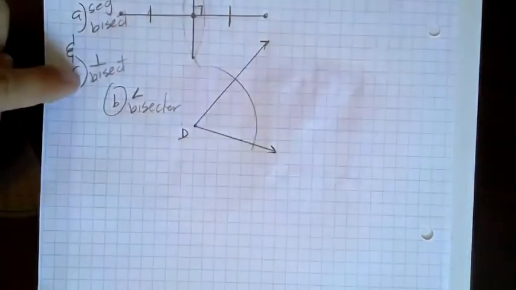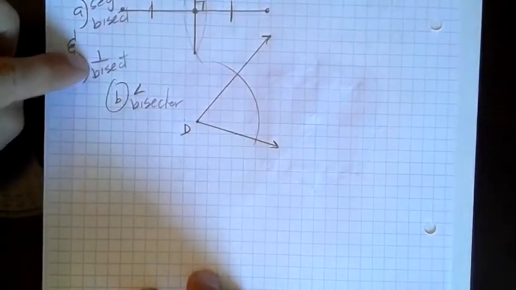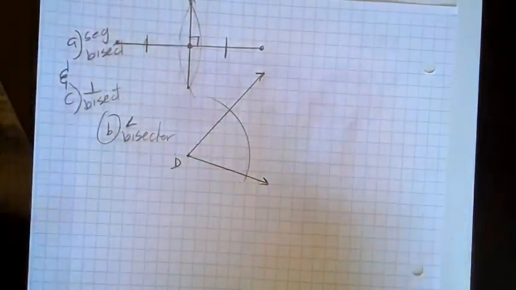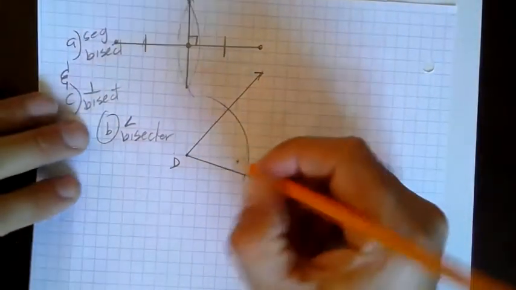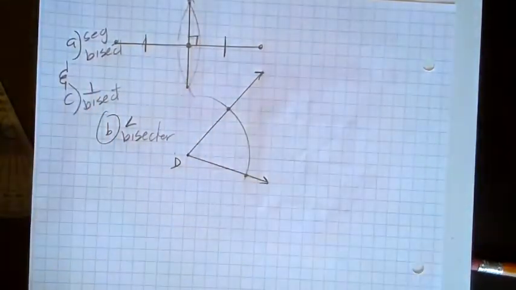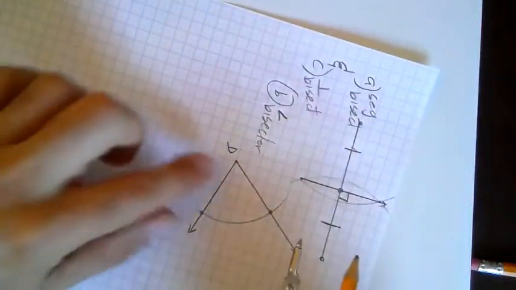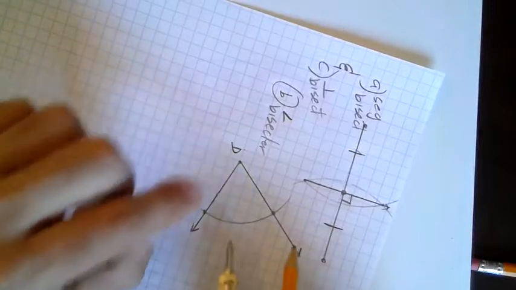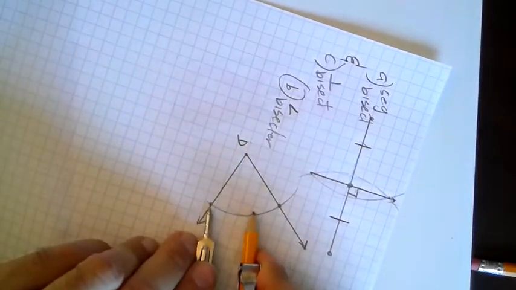Okay, so the reason I did A and C, segment bisector and perpendicular bisector, up here together, is because it's the same process. I'm showing you different processes, okay? So angle bisector, and I can't slow down for this because I don't have much time. You have to watch this video to review these as you need to. If I'm going to bisect this angle, I make my arc from the radius, and I keep an opening of my compass that goes more than halfway.